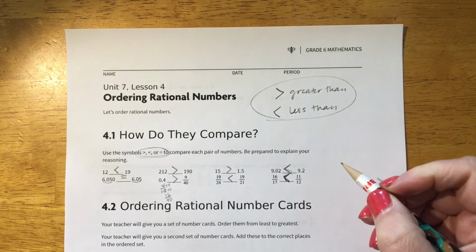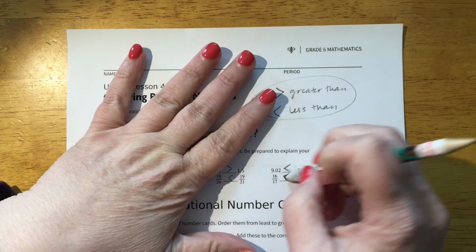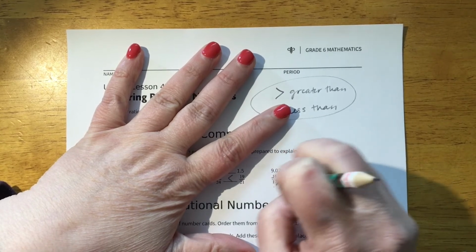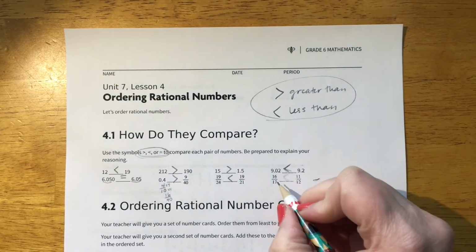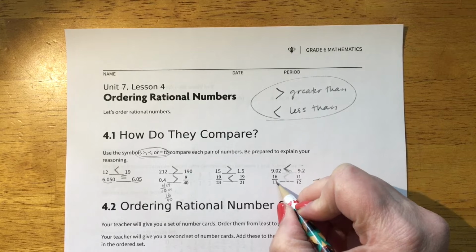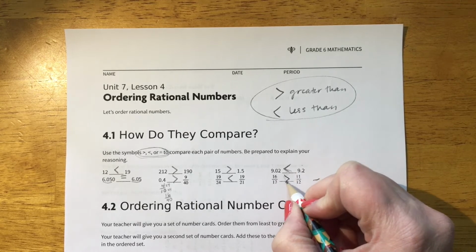Oh, well, I just misspoke. I hope you are all yelling at me. If that's the smaller piece, that means it's closer to 17, which means that's greater than.